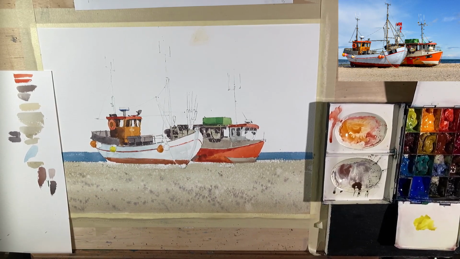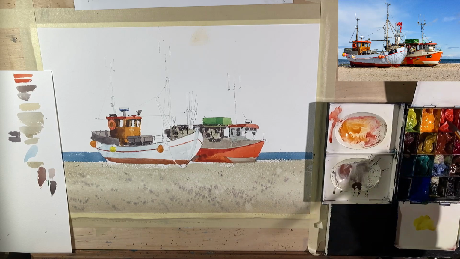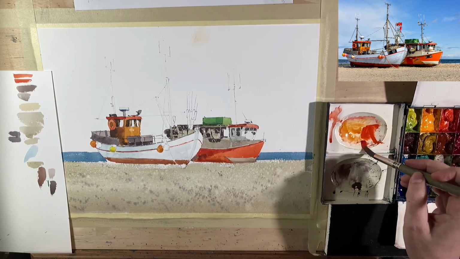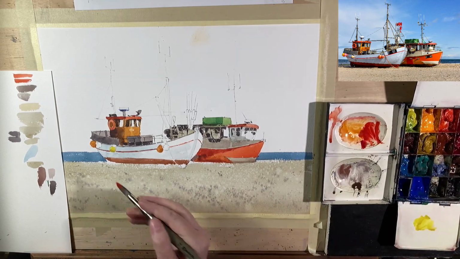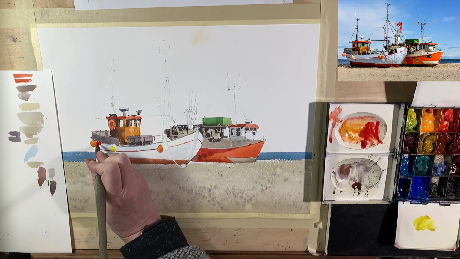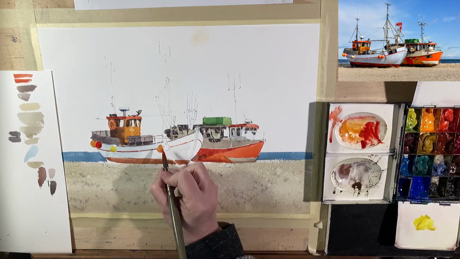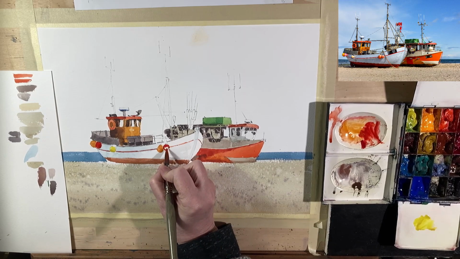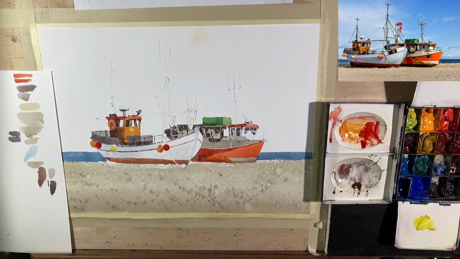Right. And some redder ones. Use my orangey red. I'm going to give it just a little hint of pinkish red just to make them slightly pinker. I'm not being particularly careful with these actually. There we go. And they look pasted on at the moment because they have no shadows, but they're the right colour.